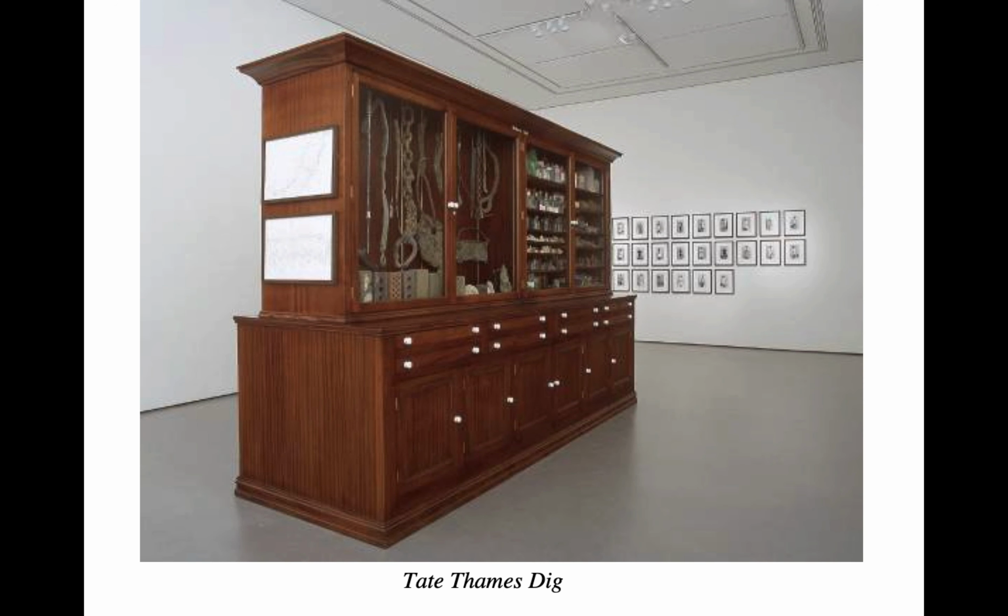Another artist whose work I enjoy quite a lot, I have 2 big examples of larger installations. Actually, I think 3 examples of his larger installations. Mark Dion, D-I-O-N. Mark Dion, probably 20 some years ago now, went to the Thames River. That's the river that goes through central London, and he pitched this idea and did a legit archaeological dig with a group of professionals.